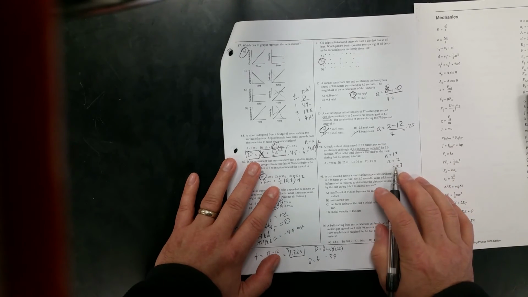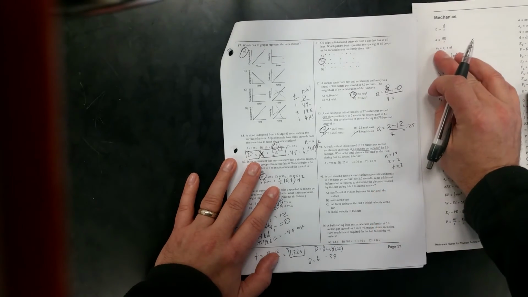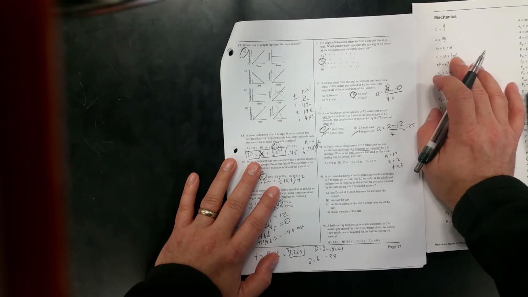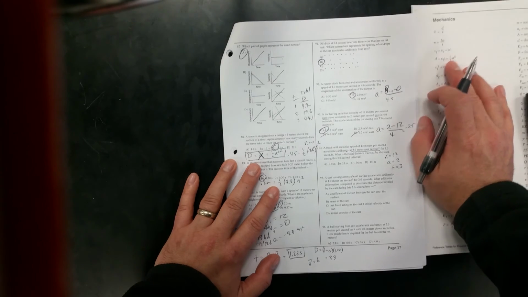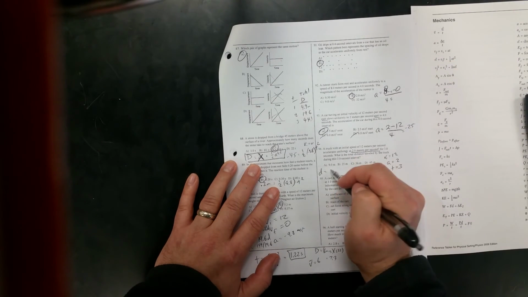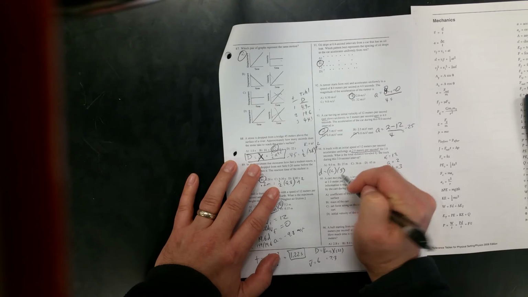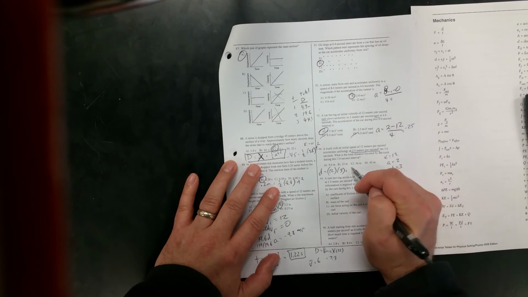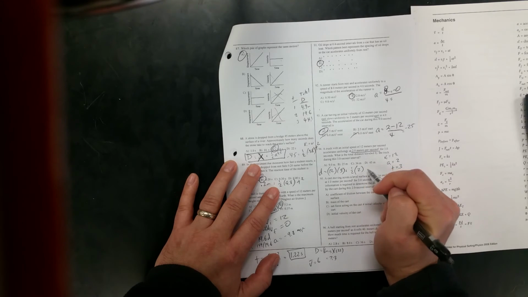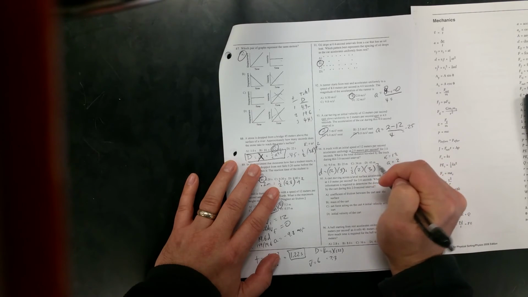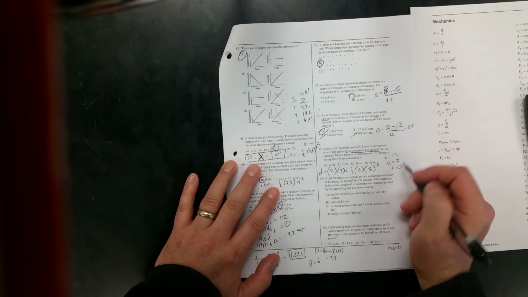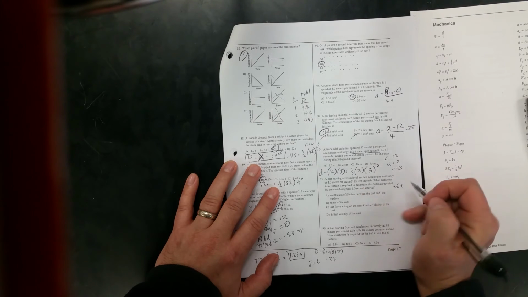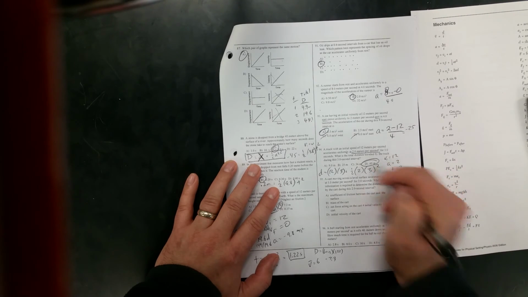So let's find an equation that doesn't have VF in it, so that's not going to work. VI, T, and A, this one would work just fine. So D equals VIT, 12 times 3, plus 1/2 A, which is 2, T squared, which is 3 squared. So 12, 24, 36. Your answer is 36, plus 1/2 of 2 is 1, times 9. So that's going to be 45 meters right there.